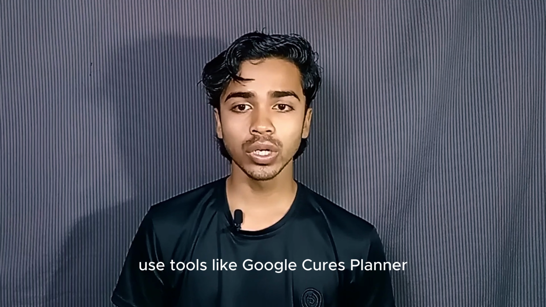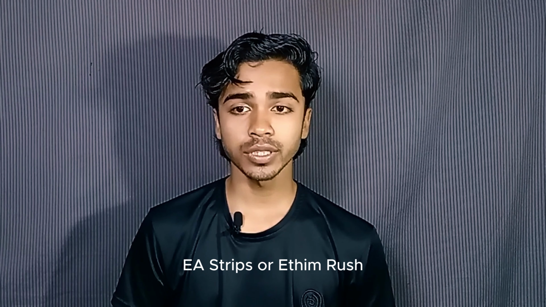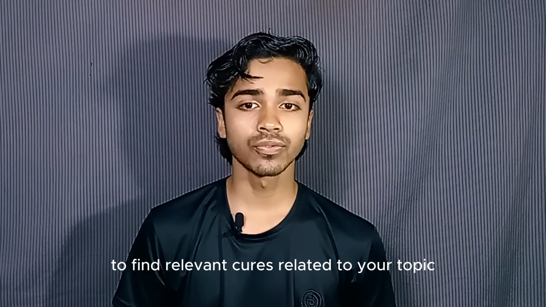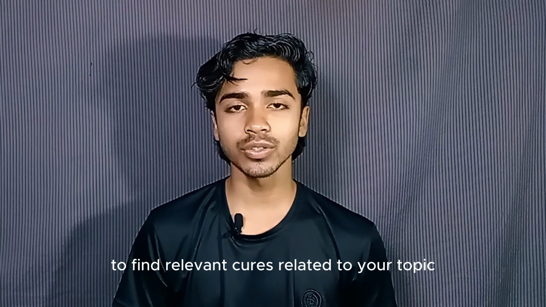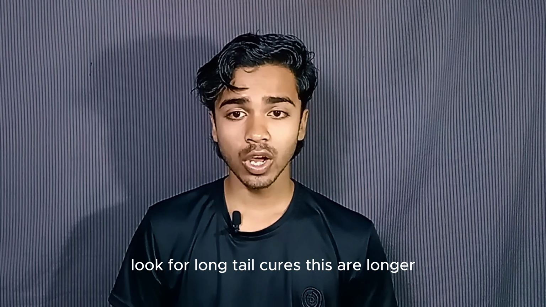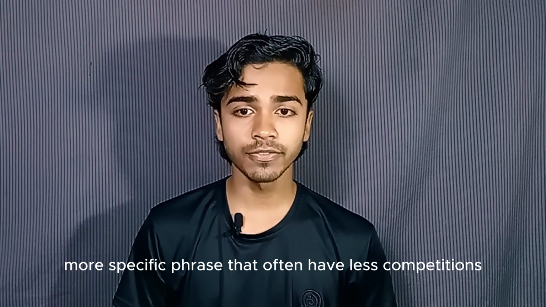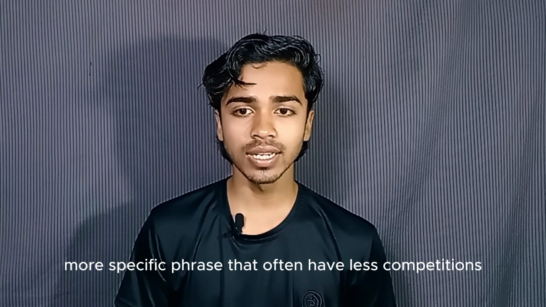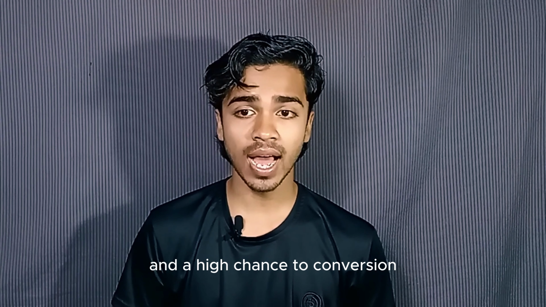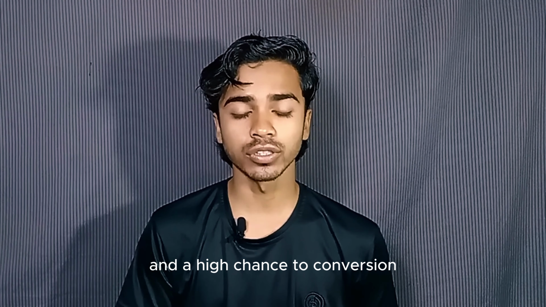Use tools like Google Keyword Planner, Ahrefs, or SEMrush to find relevant keywords related to your topic. Look for long-tail keywords. These are longer, more specific phrases that often have less competition and a higher chance to convert.